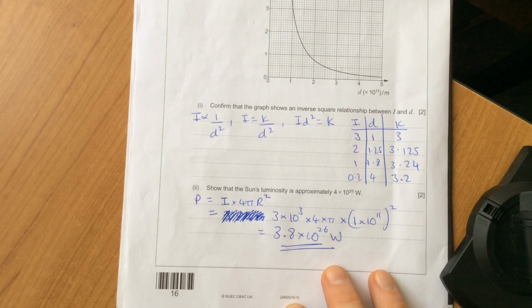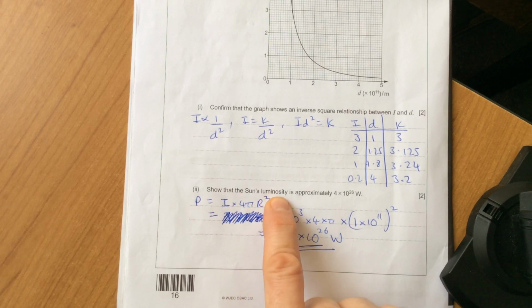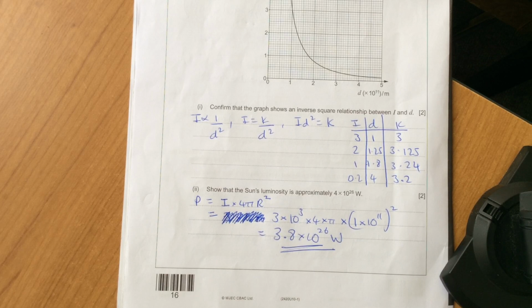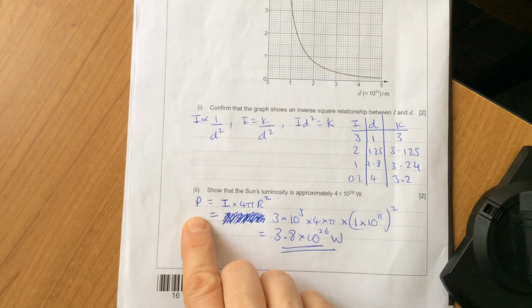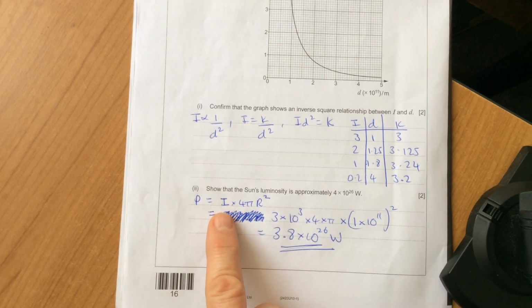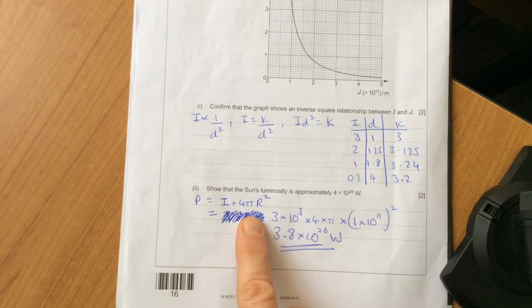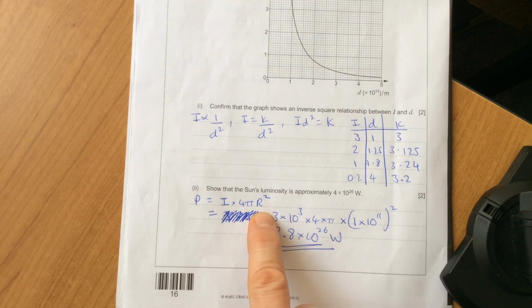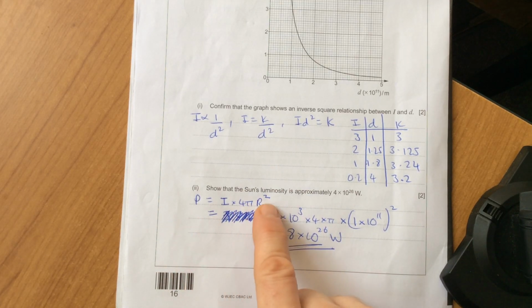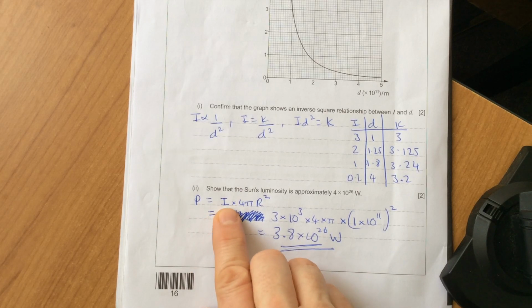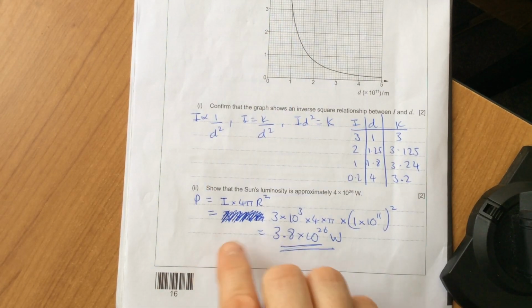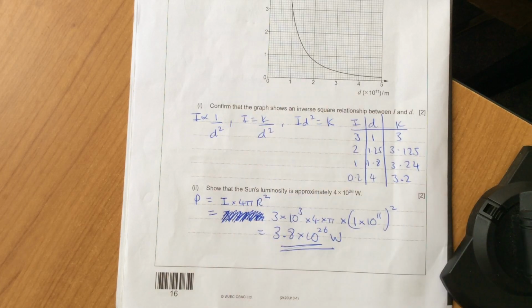Right, on to the physicsy stuff. Show that the sun's luminosity is approximately 4 times 10 to the 26 watts. They've given us the answer, that's a good thing. So the intensity of the radiation coming from the sun is its luminosity, its power, divided by that inverse square law, 4 pi r squared. We've learned this in class, where r is the distance away from the sun in this case. So I've just brought the 4 pi r squared up because I can get the value of the intensity from the graph. I can get the value of the distance r again from the graph.